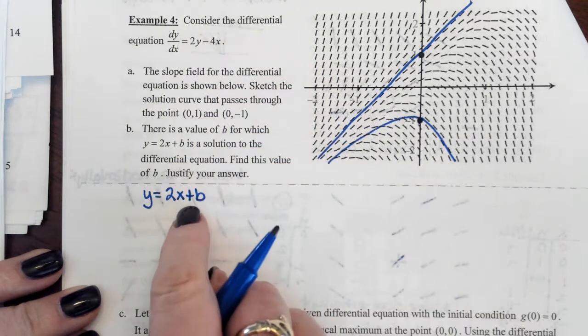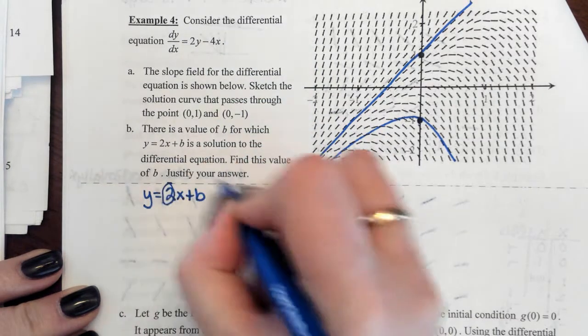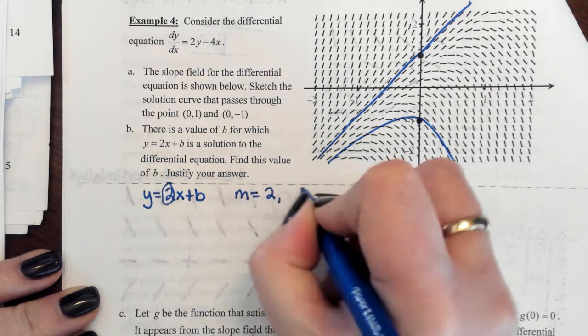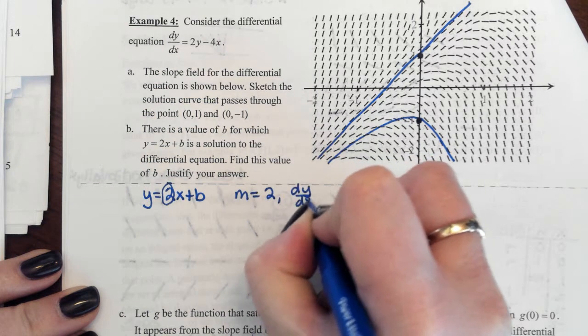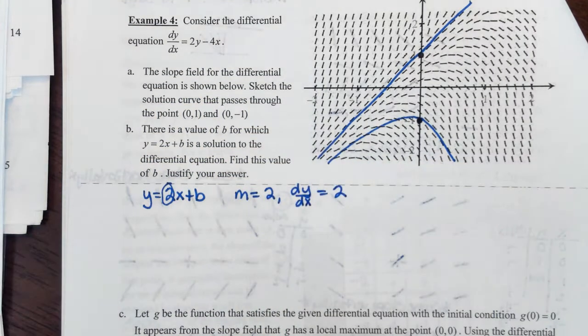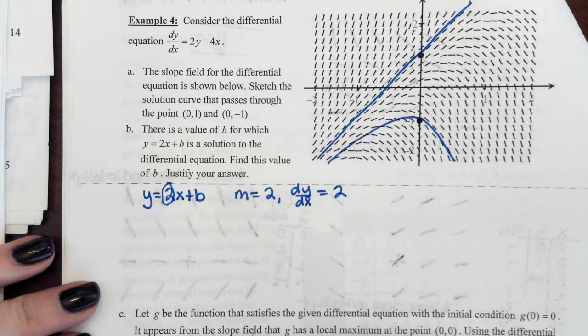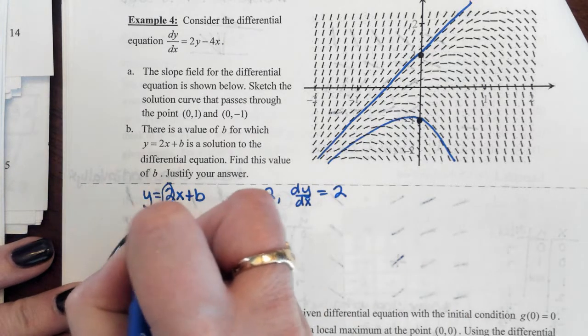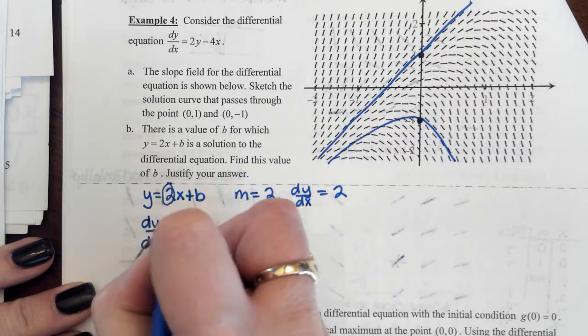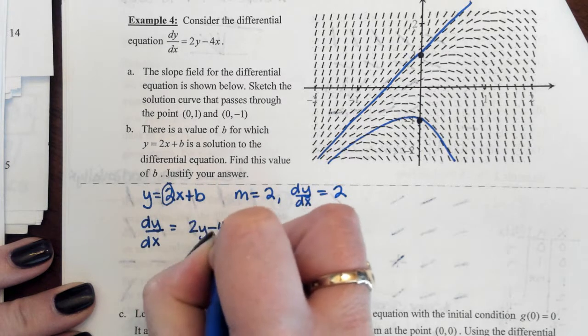Again, that's your slope-intercept form. So we know that 2 is your slope. So then the dy dx has to be equal to 2 when we're trying to figure out what the b value is going to have to be. So they're giving me the differential equation dy dx is equal to 2y minus 4x.